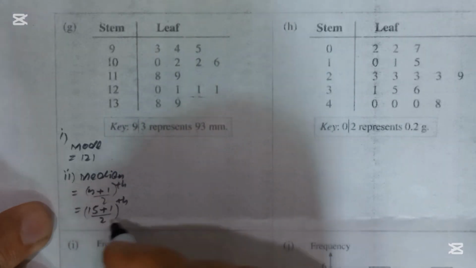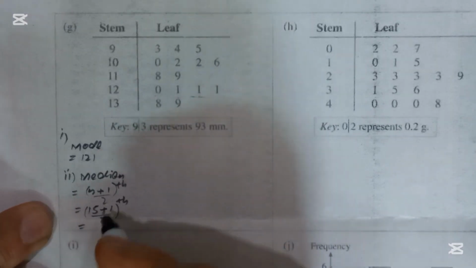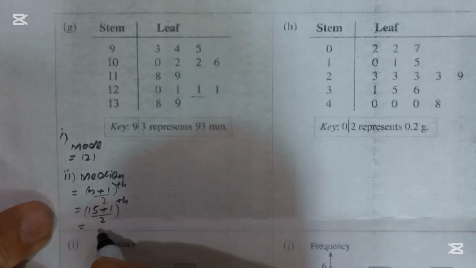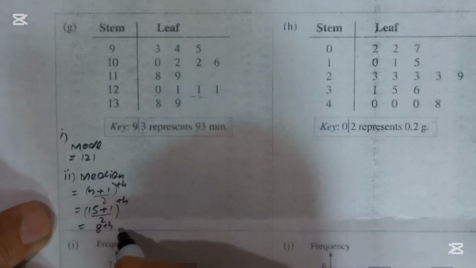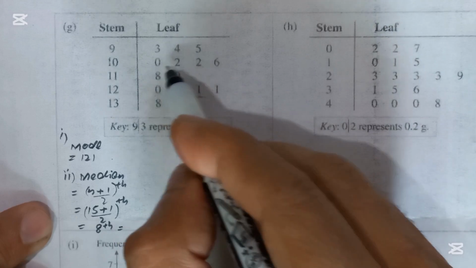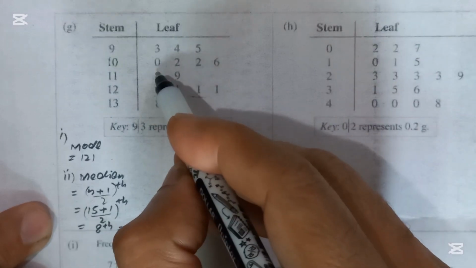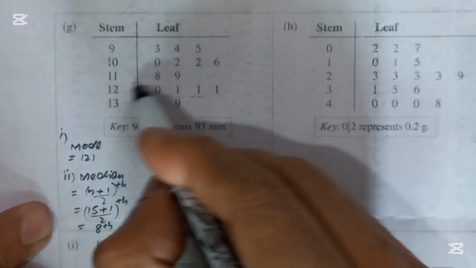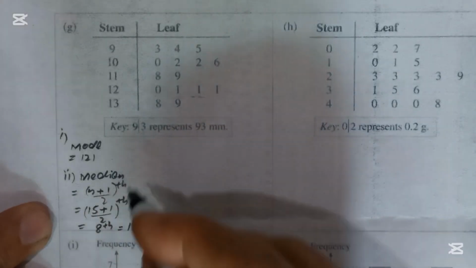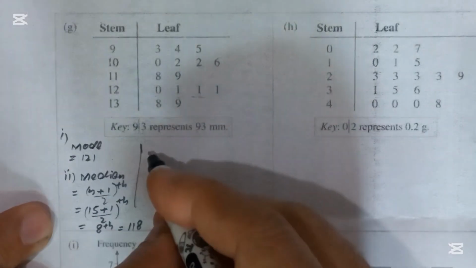So 15 plus 1, 16, divided by 2 is 8, so the 8th term, and we will count now. 1 2 3 4 5 6 7, 8, and that will be 118. So the median is 118.